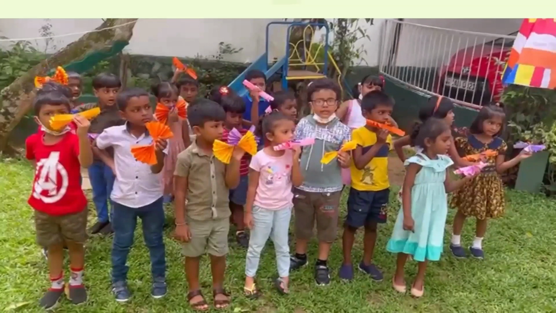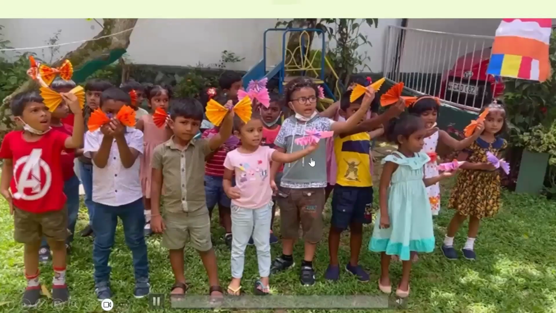Such a beautiful song, but that's in Sinhala. The sound is not coming here. Maybe you can try later. Okay, let's go to the next slide.